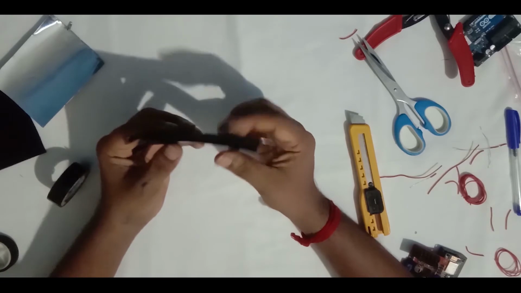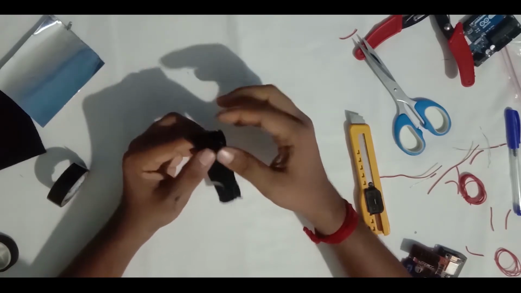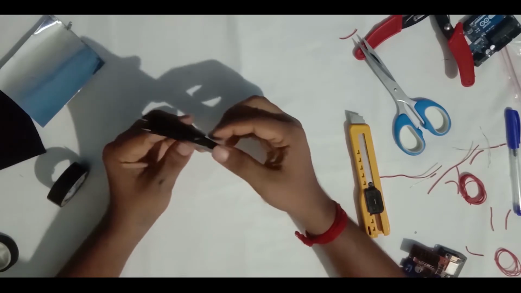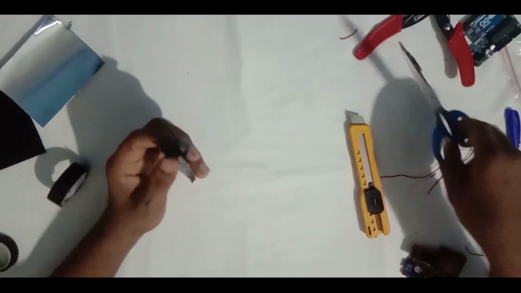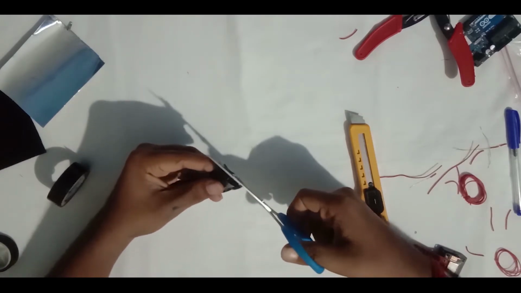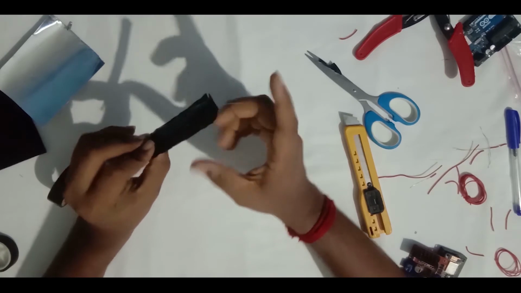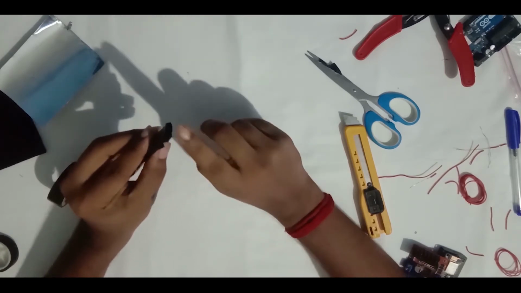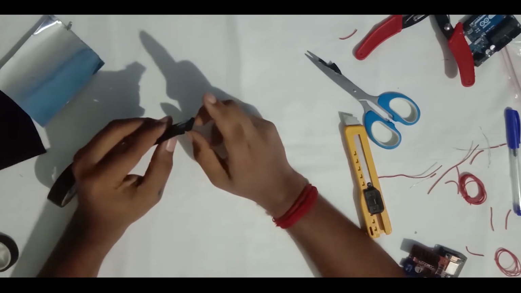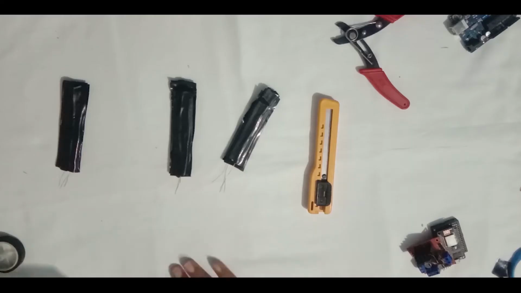Now we have made our flex sensors with two terminals. Cut the extra tape which extends outside. One side of the wire should be connected to the analog pin of the Arduino and the other side should be connected to the 5V pin of the Arduino. Similarly, make two flex sensors for our project.